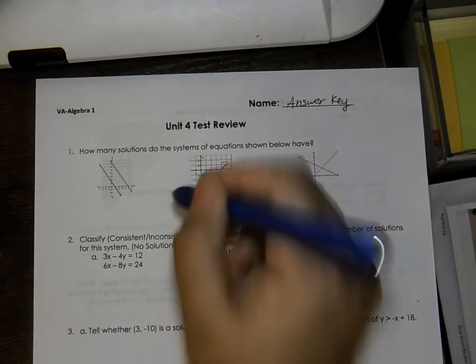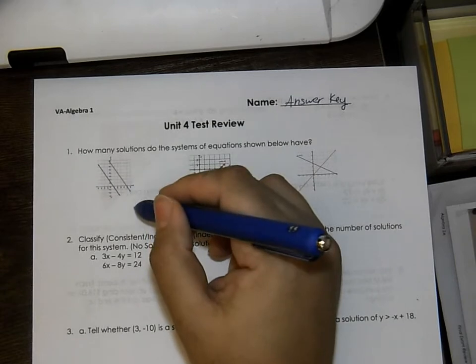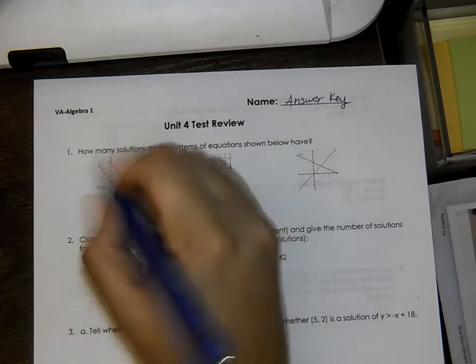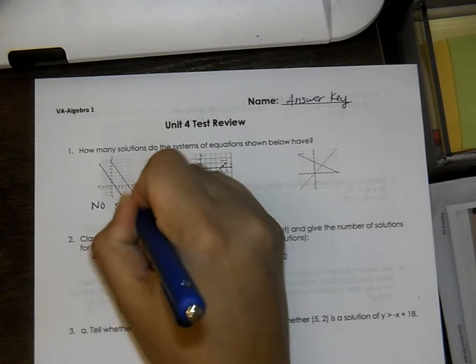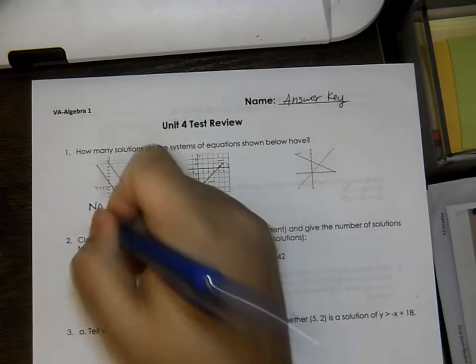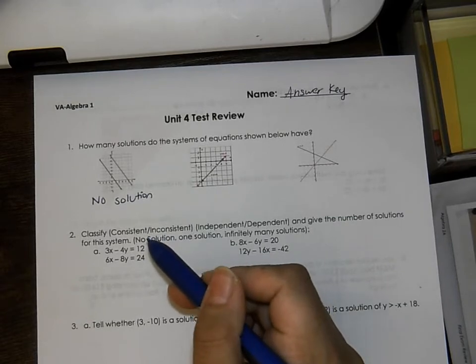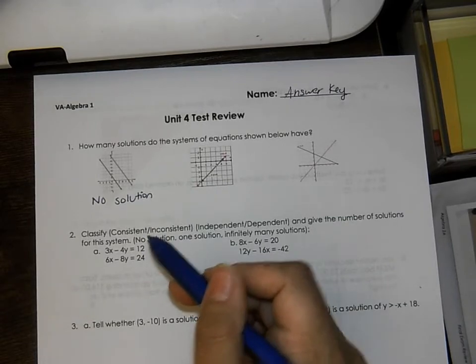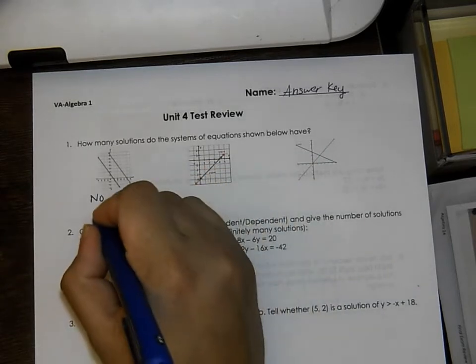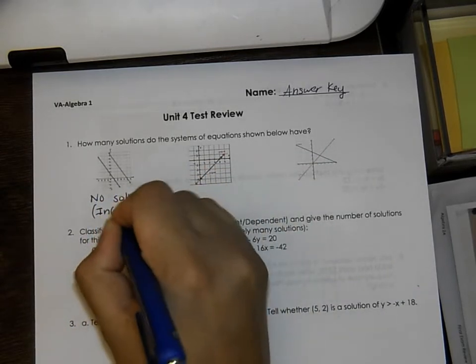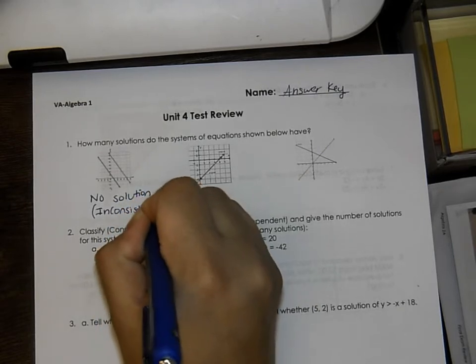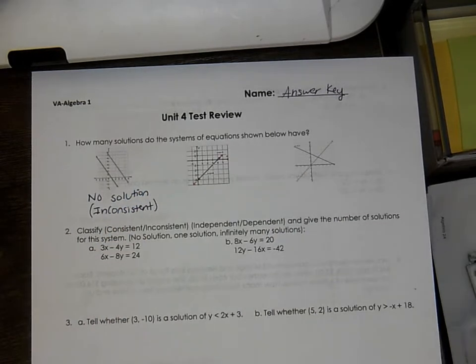So the first one is a set of parallel lines. And when you have a set of parallel lines that never cross, that would be no solution. And just to write it again, because there's a question about it later, I'll also write down if it's consistent versus inconsistent and dependent versus independent. So when it's no solution, this one has to be inconsistent. There's no other one that means inconsistent.